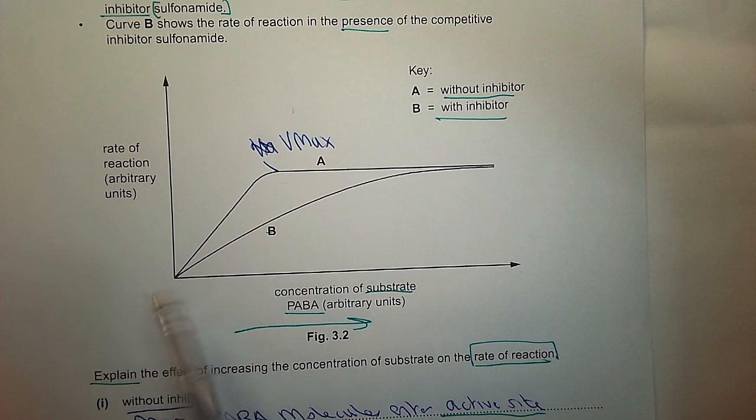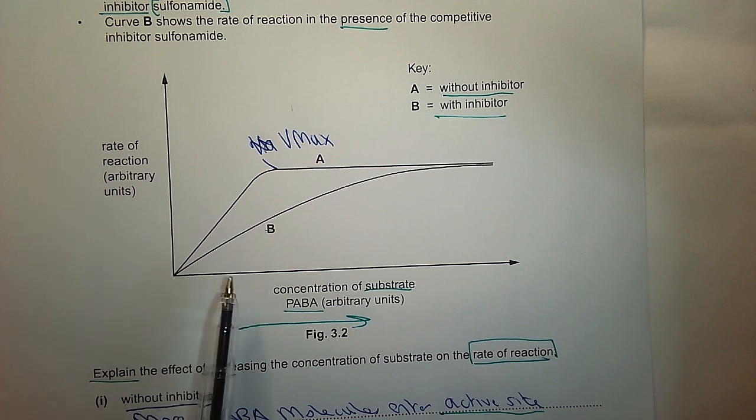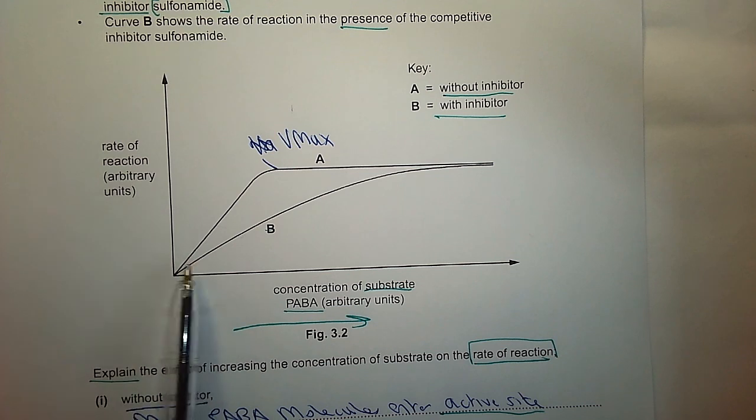Let's just go through that one more time on the graph. So as we can see from the graph, at low concentrations, there's lower rate of reaction with the inhibitor than without. That's because the inhibitor is complementary to the active site, so it binds and fits to the active site, so fewer active sites available for the substrate, therefore lower rate of reaction.